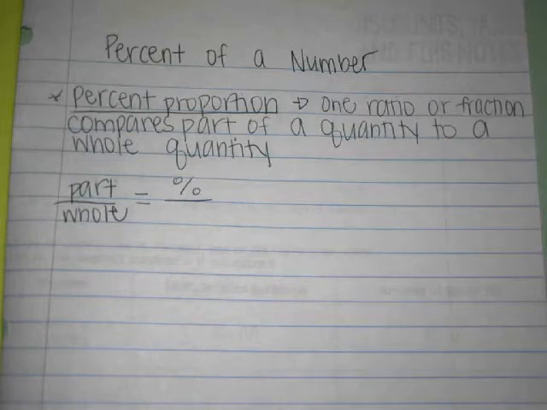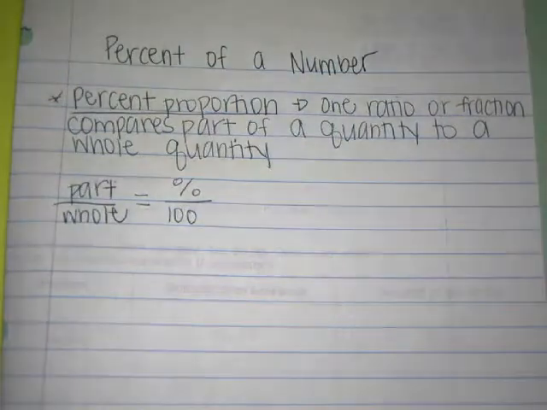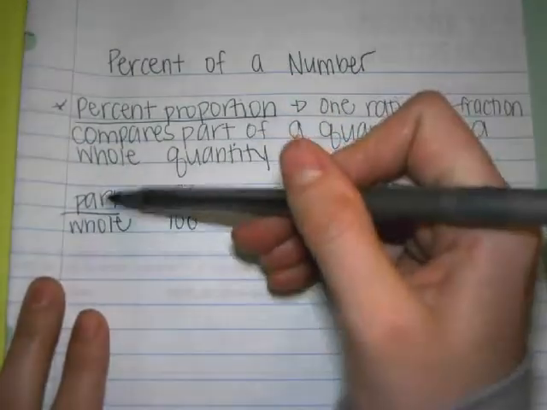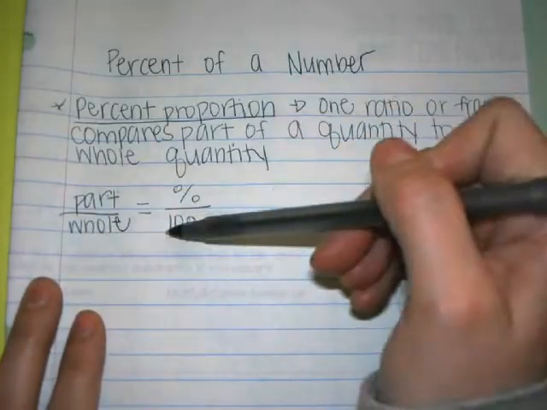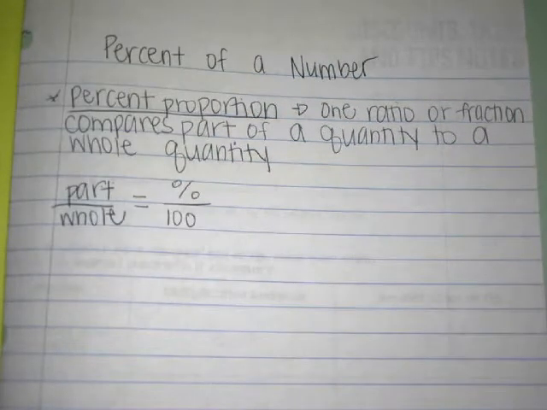So what do you think I put under that percentage sign? 100. Because whatever your part of your whole is going to be equal to that percentage over 100. So if you got an 8 out of 10 on a quiz, my part is 8, my whole is 10, that equals the 80% over 100. Does that make sense, guys? Questions on that at all?